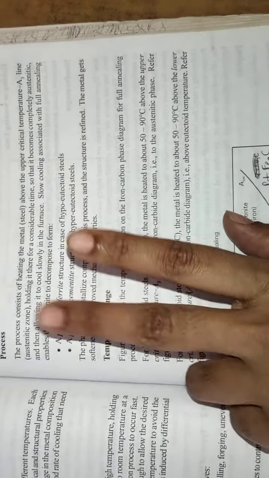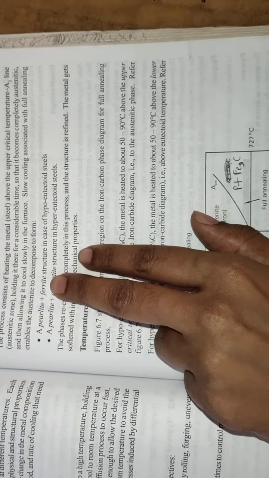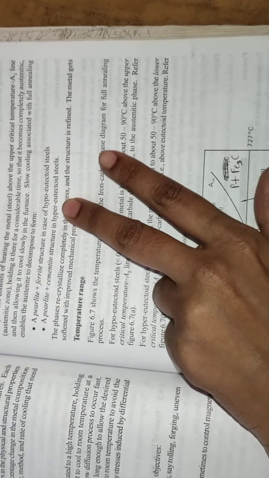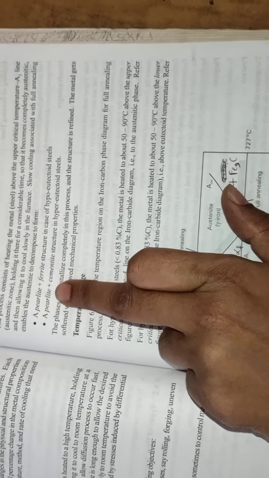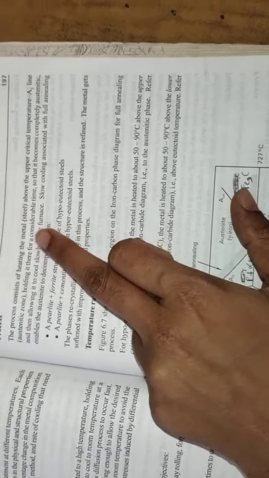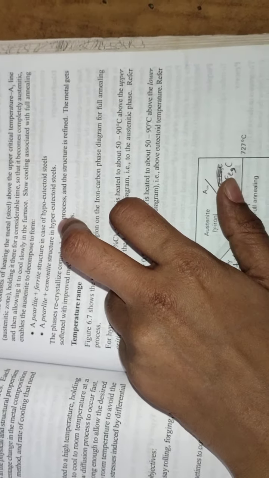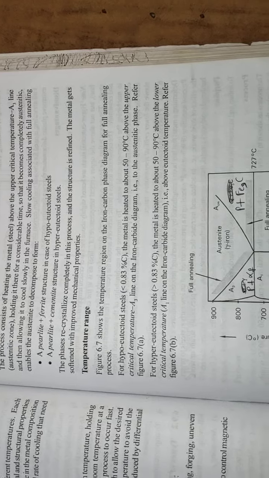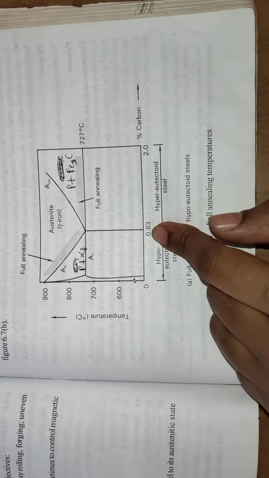When you cool it slowly, in hypoeutectoid steels there will be formation of pearlite and ferrite, and in hypereutectoid steels there will be formation of pearlite and cementite. What hypoeutectoid and hypereutectoid mean is in the previous module, the third module. Please go through it. The main difference between the two is the percentage of carbon.